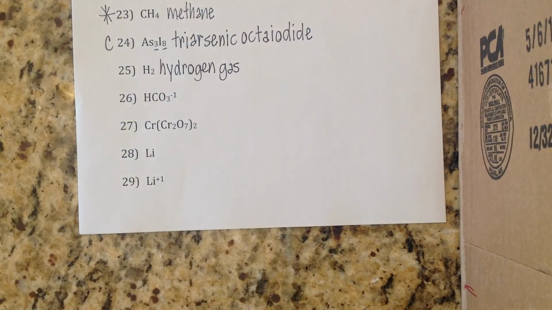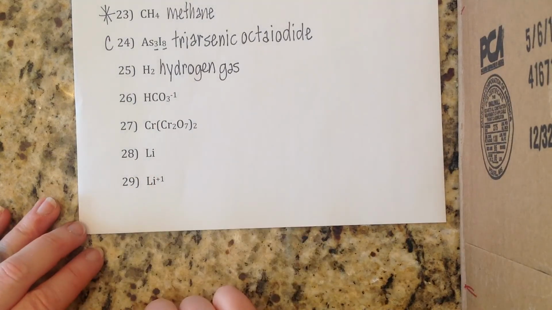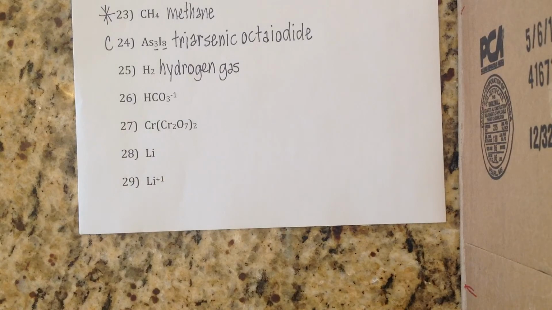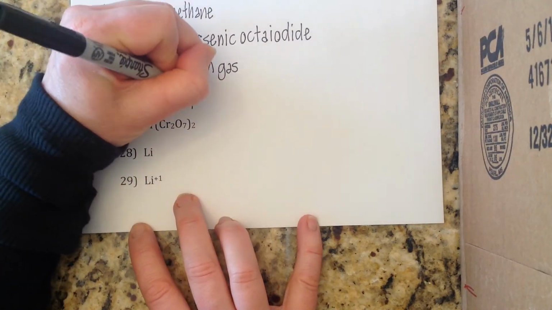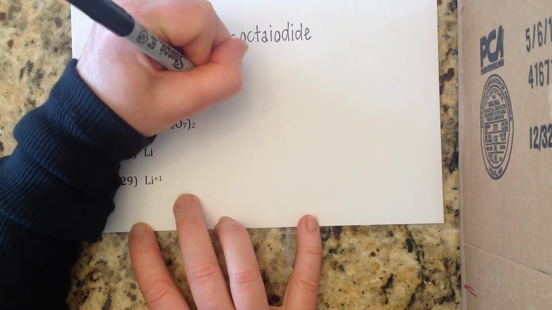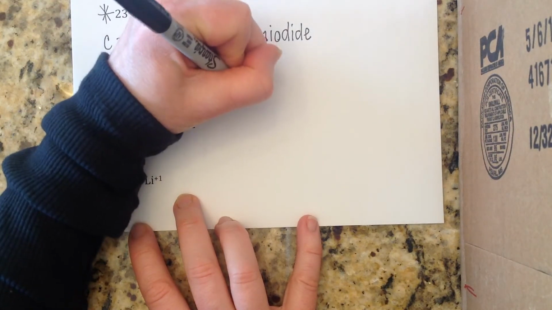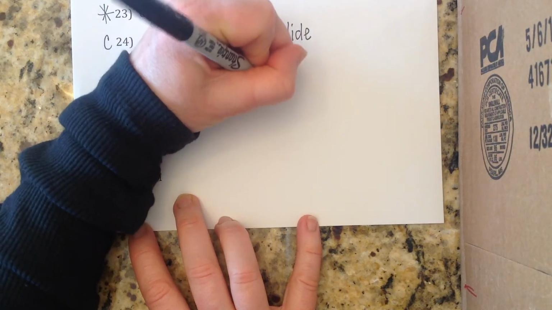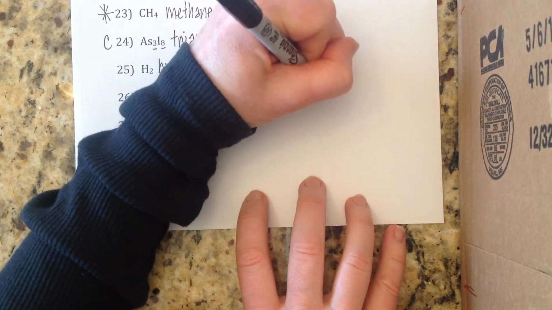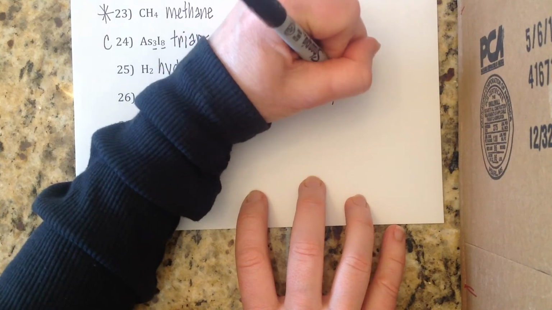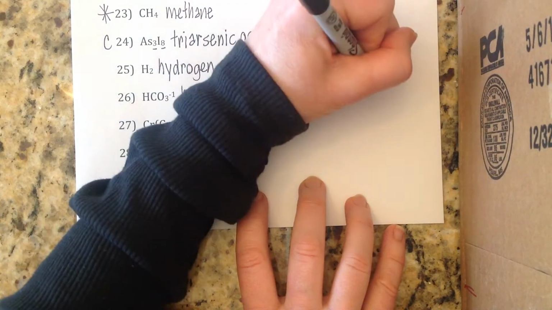Okay. 26. As soon as I see that charge, I know that is a polyatomic ion, and this is the polyatomic ion hydrogen carbonate. So make a note, that was a polyatomic ion.